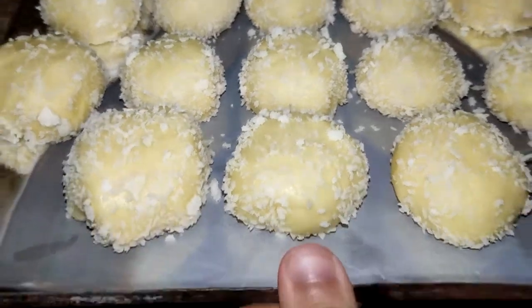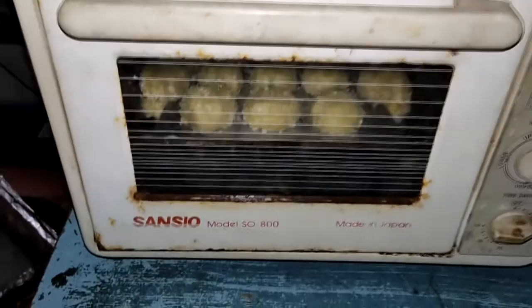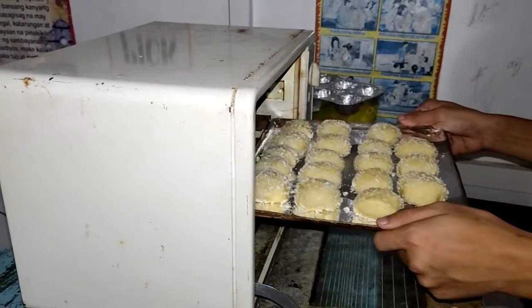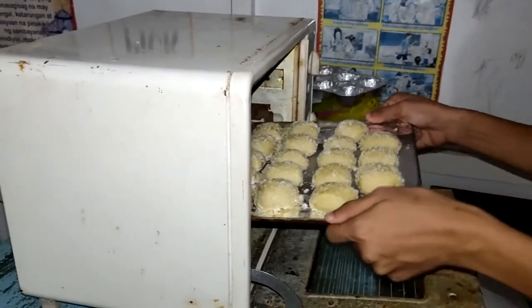Cover and let it rest in a warm place until doubled in size. Bake in a preheated oven for 18 to 20 minutes at 180 degrees Celsius.